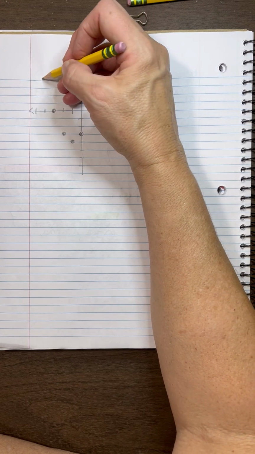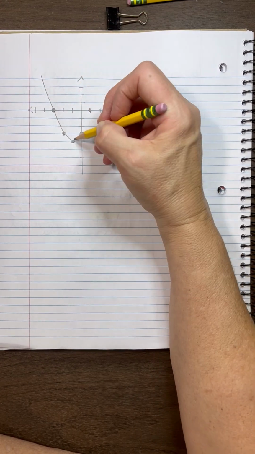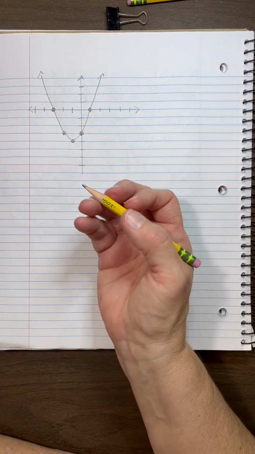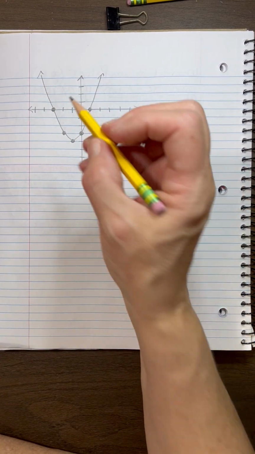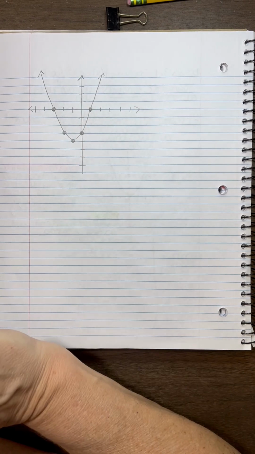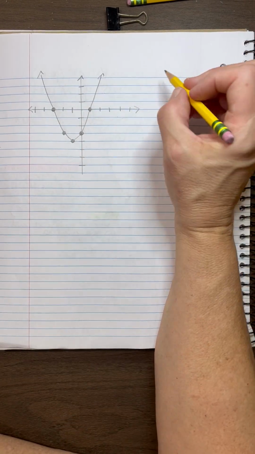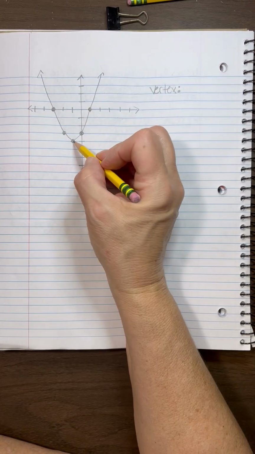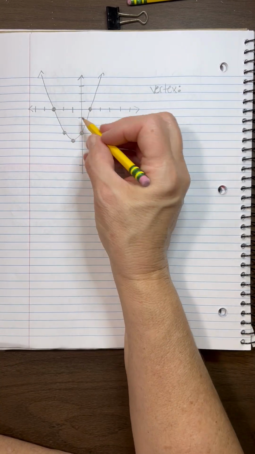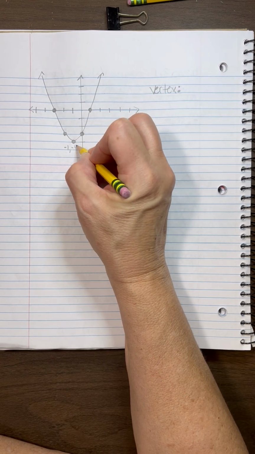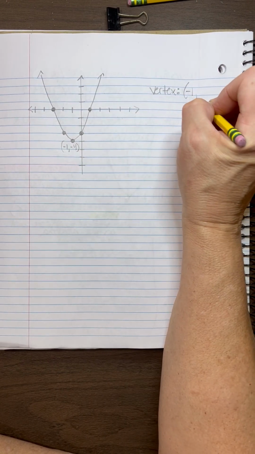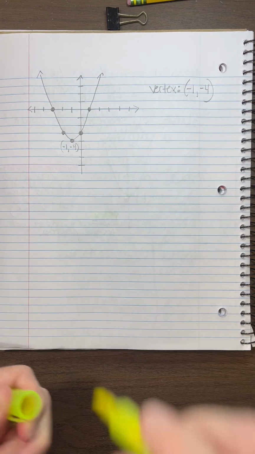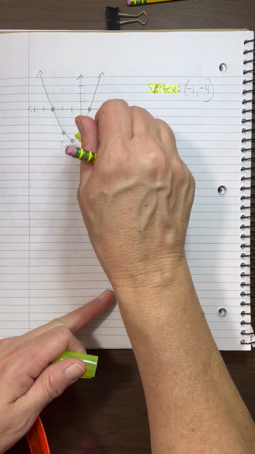Okay, so let's draw that. All right, so as you can see, this is not the parent function, right? It would have its vertex at the origin if it was. So where is the vertex of this parabola? It's going to be the lowest point, right? That point is -1, -4. So that's our vertex, -1, -4. Okay, so we got our vertex right there.